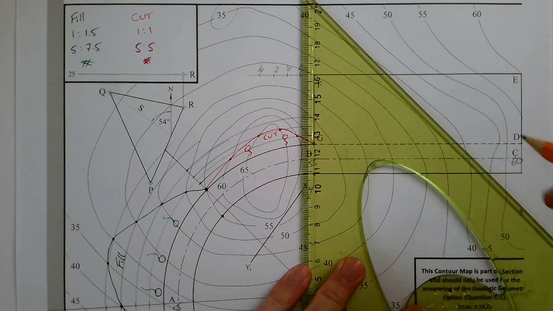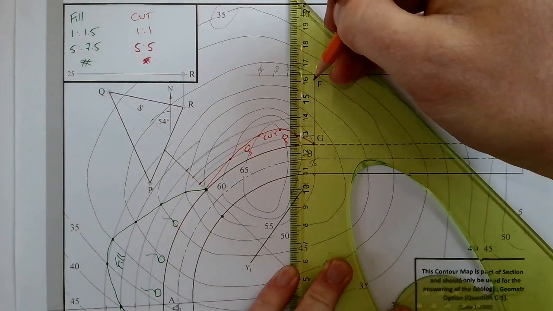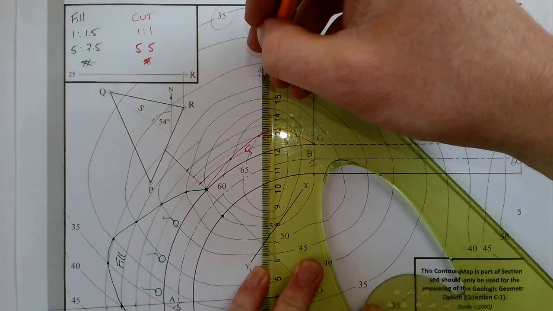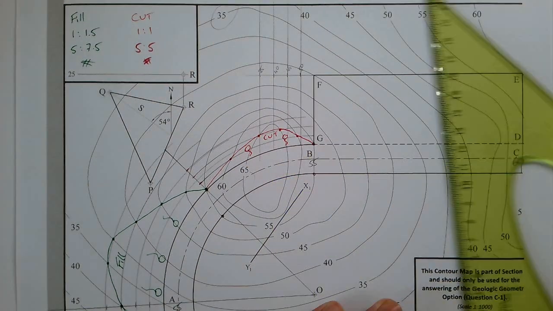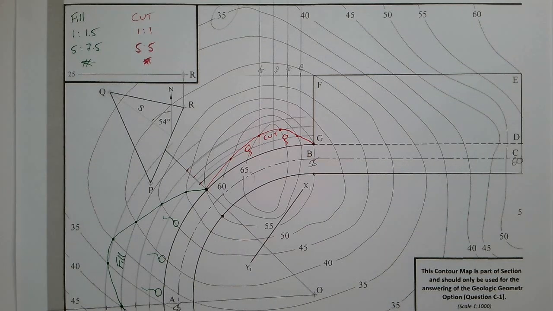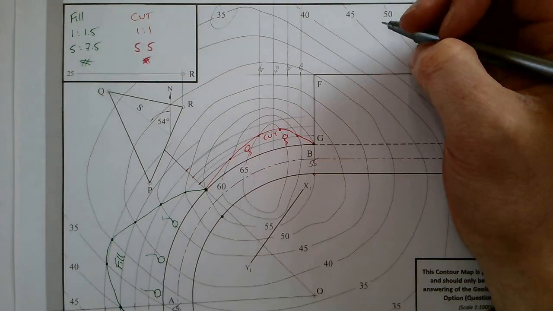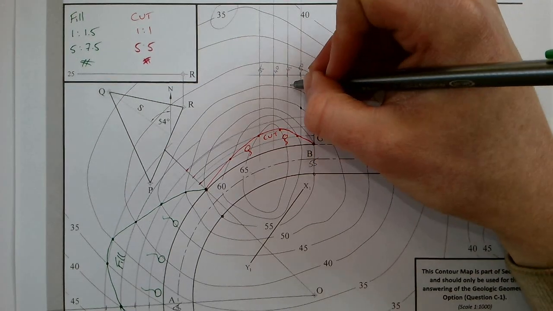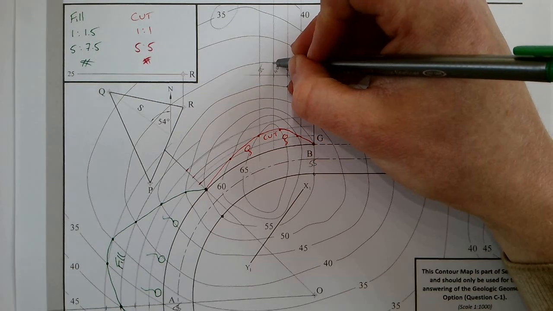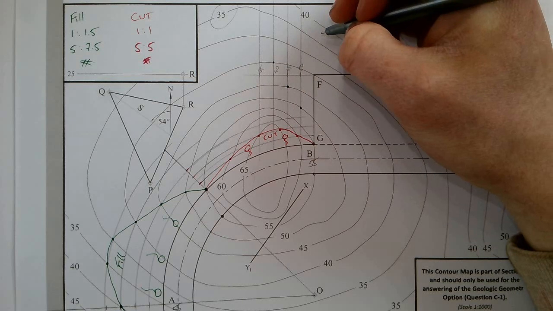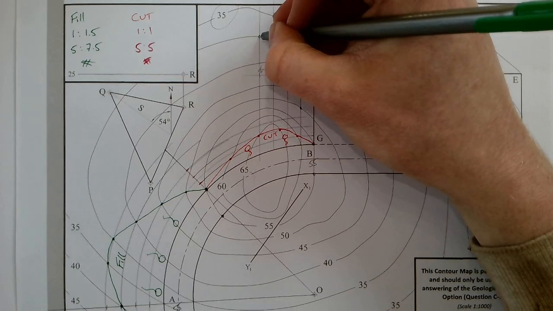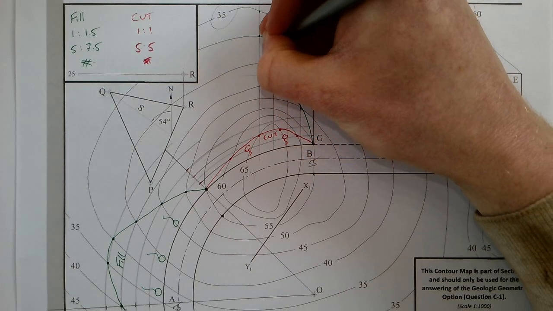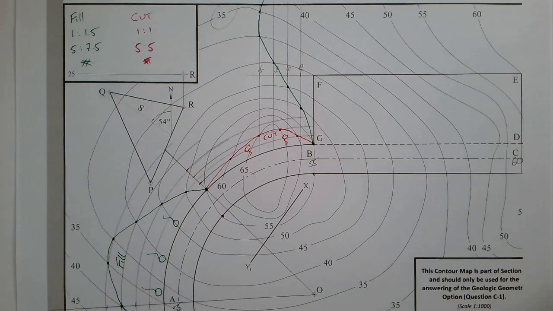So I'm going to draw these up parallel to the edge. Okay, so there's nothing new in this. We've done all this in school last week. Again, I am filling, so it's going to be green. So this is our 50 contour. This one's 45. We have a 40 here, and then we have two 35s here and here. So if I join them up, I end up with something that looks like that.